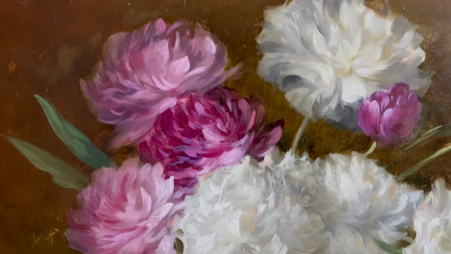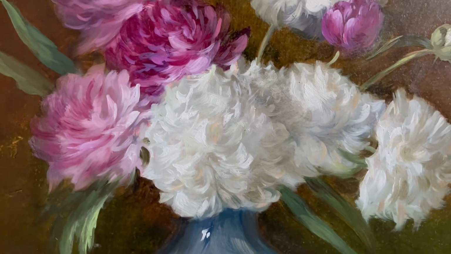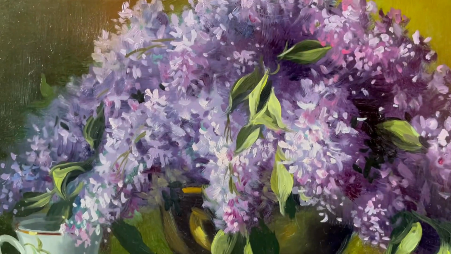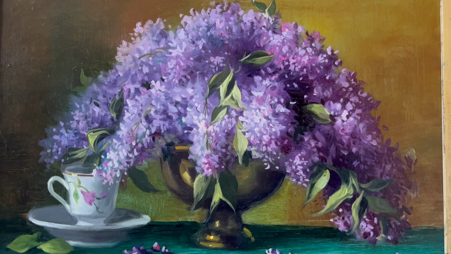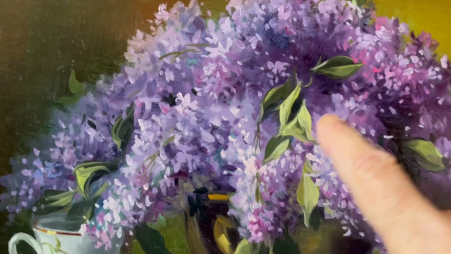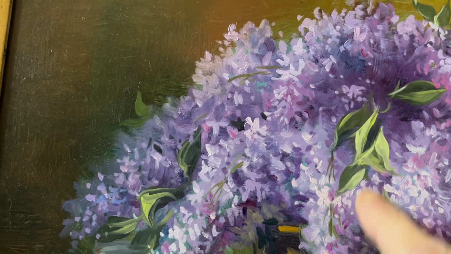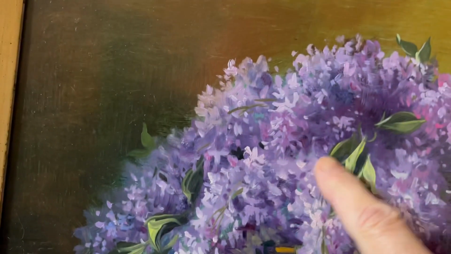These are the classical principles that realists today don't understand. Realists today merely copy what's in front of them. This is a painting of lilacs. And you can see lilacs really are egg shapes. There's an egg shape here, an egg shape here, an egg shape here, egg shape up here.